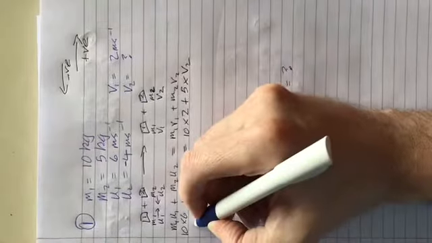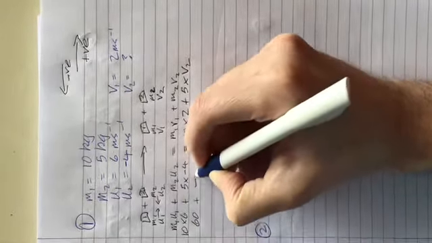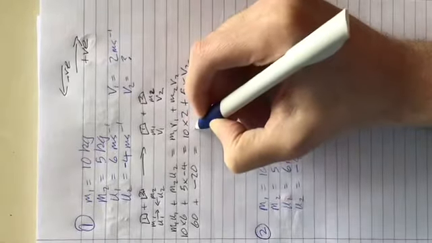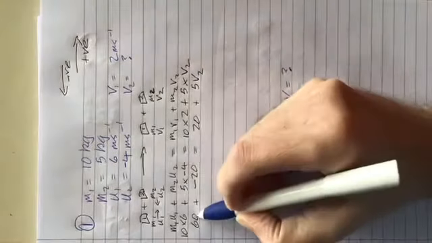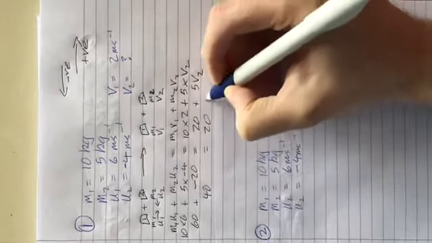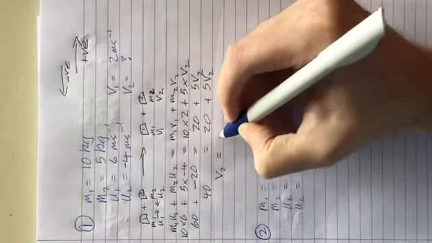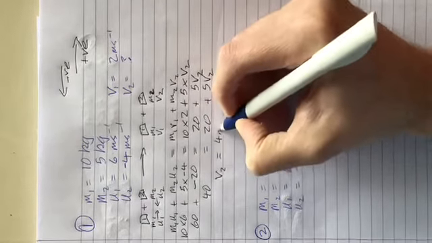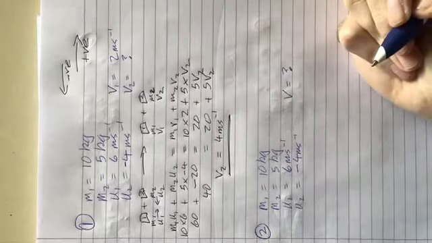Now, you can see there that what we have is an equation with only one unknown, so we just need to apply some math skills and we're going to get the answer. 10 times 6 is 60. 5 times minus 4 is minus 20. 10 times 2 is 20, and that equals 5 times whatever V2 is. 60 minus 20, that's 40, equals 20 plus 5V2, and from there, if you don't get V2 equals 4 meters per second, then I'm afraid you need to practice some of your arithmetic.